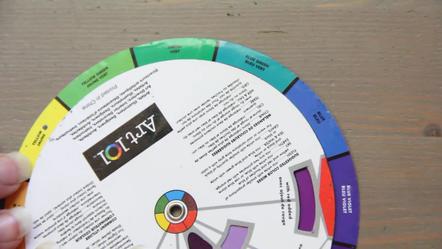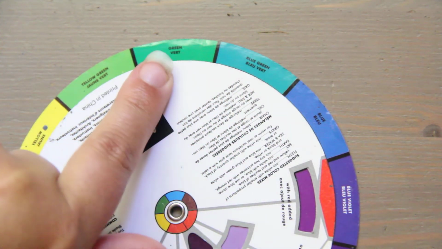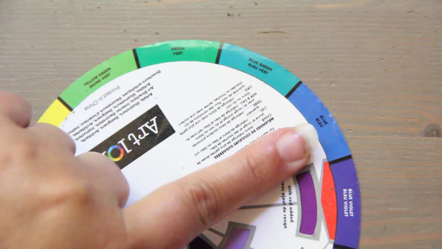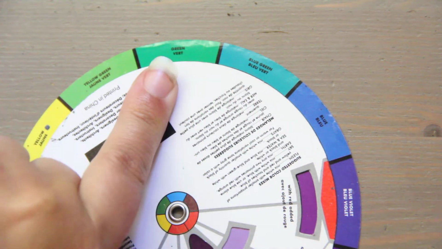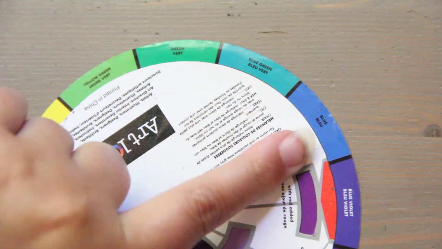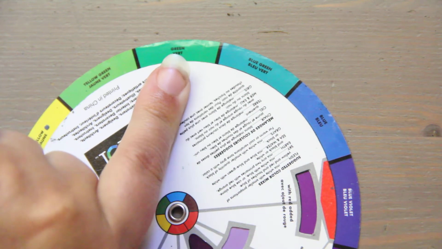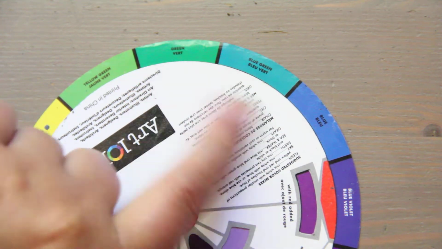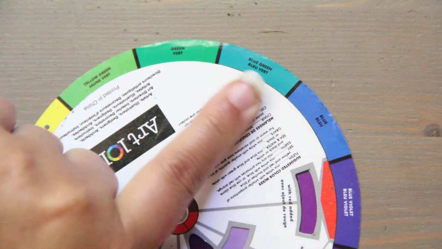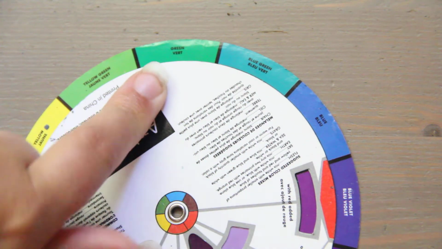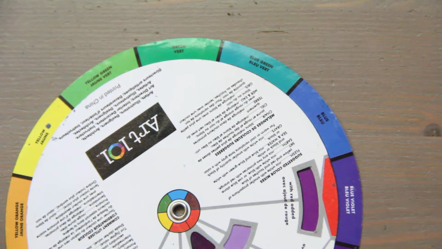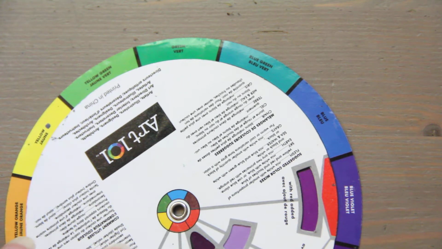Analogous colors are colors that are all next to each other on a color wheel. So blue, blue-green, and green are all analogous to each other. They all sit next to each other. If you did a painting with all these colors of just ocean deeps, it'd be very calming and muting, and it would all flow and look very nicely.